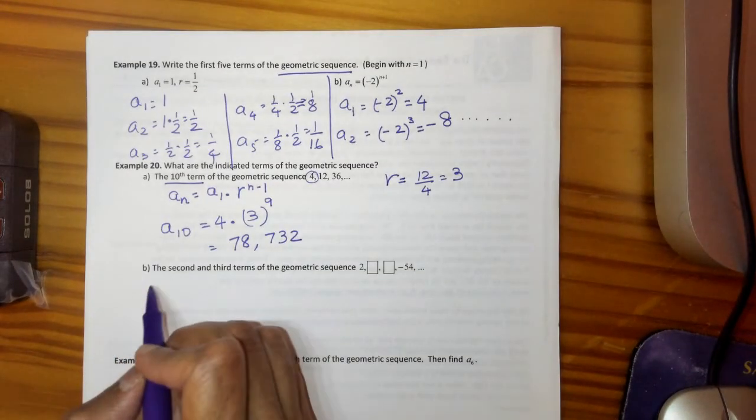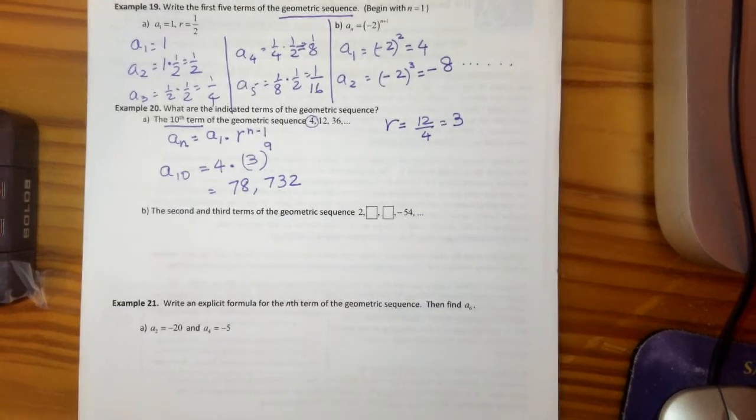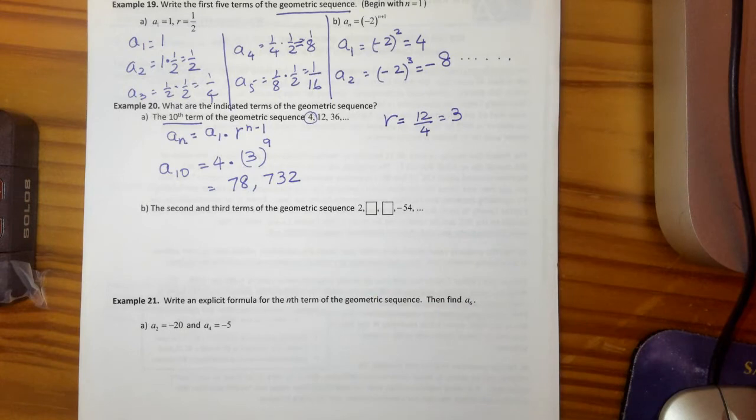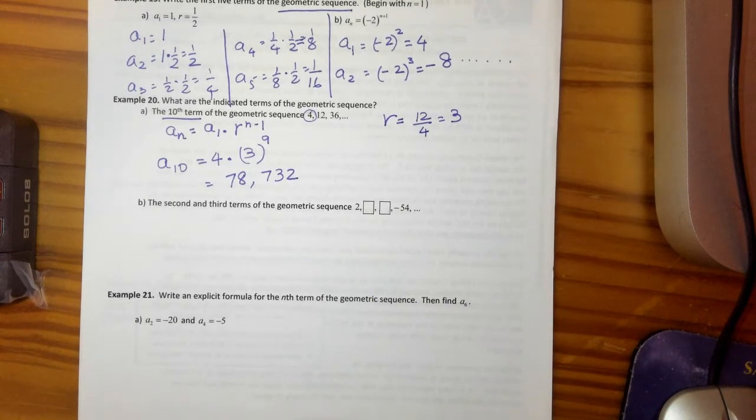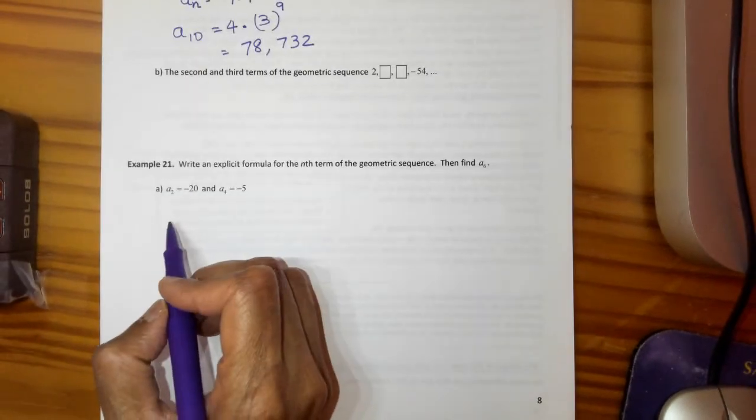Alright. The next problem that we see here, find the second and third term, is actually better suited for the next lesson, which talks about the geometric mean, finding the in-between terms, but we'll get to that in a minute. So I'll rather save it up when we get to the next page. I just want to do one problem under example 21 before we go to the next page.